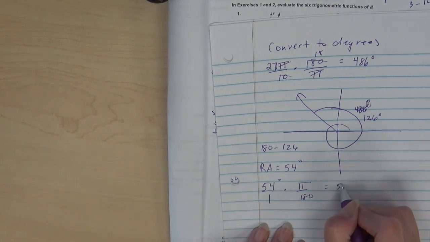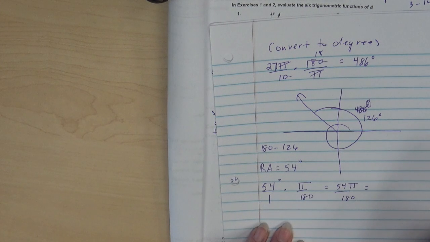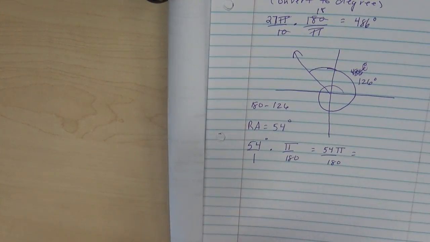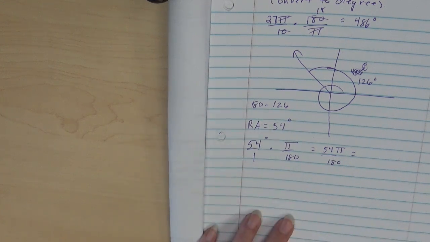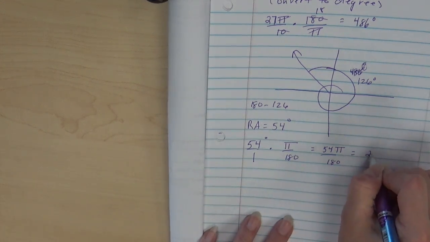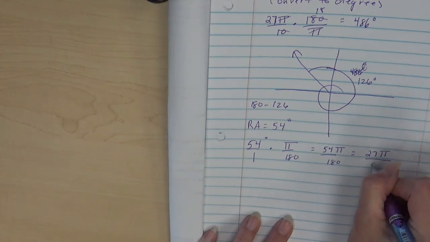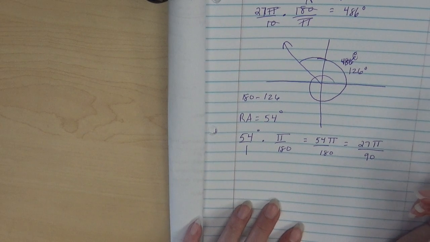So that's 54 pi over 180, and if I can simplify 54 over 180, what can I do? If I divide them both by 2, I've got 27 pi over 90, but I can reduce that as well.